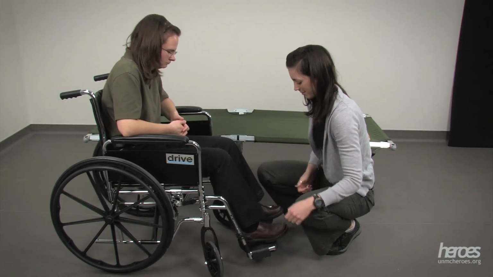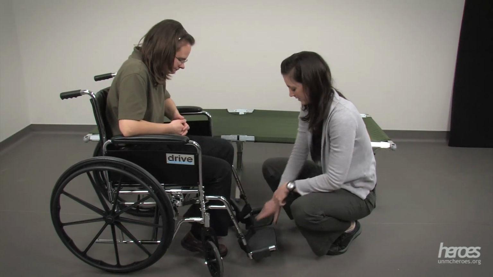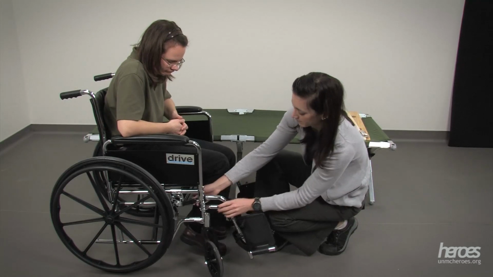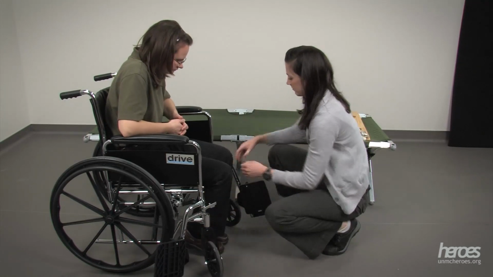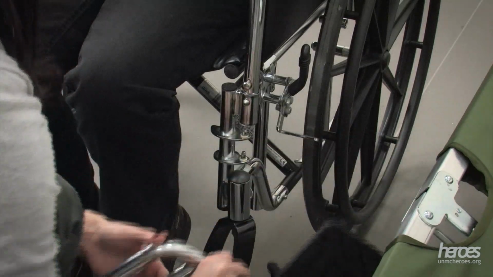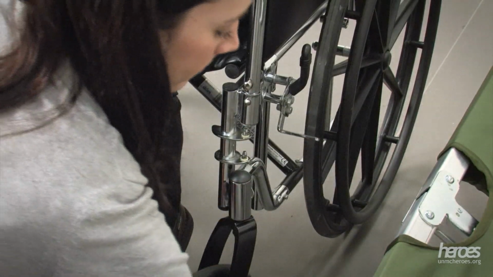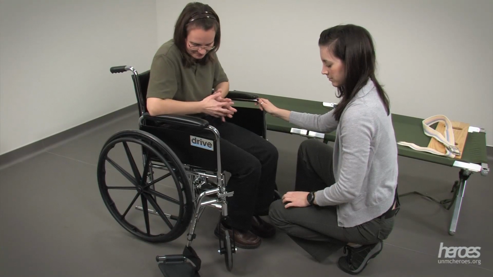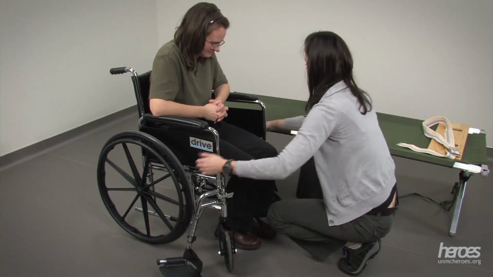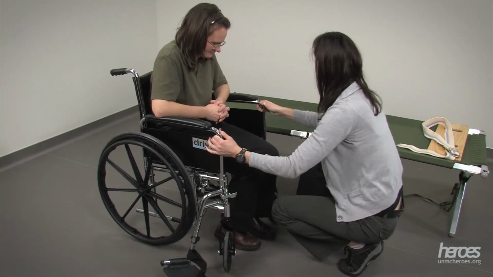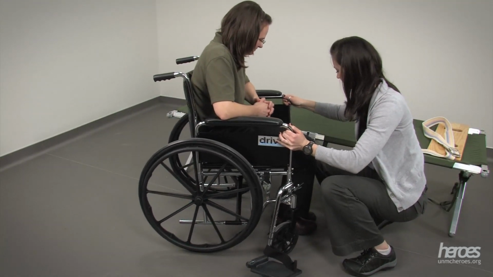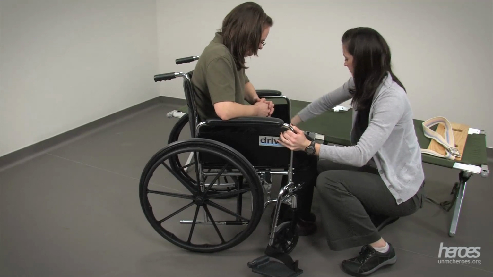Have the individual remove their feet from the leg rests. Then flip up the foot plates and swing away or remove the leg rests. The leg rest closest to the cot may need to be removed prior to positioning the wheelchair next to the cot. After removing the leg rest closest to the cot, unlock the brakes, reposition the wheelchair so that it is closer to the cot but still at a slight angle to it, and relock the brakes.